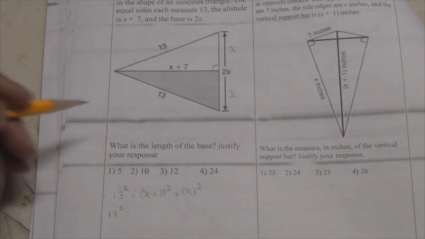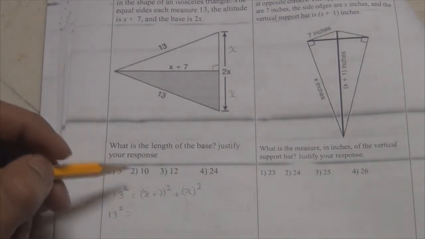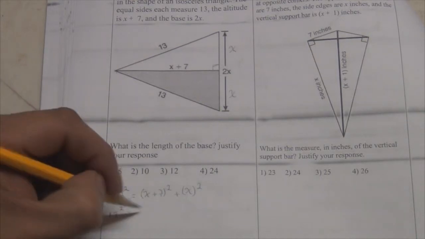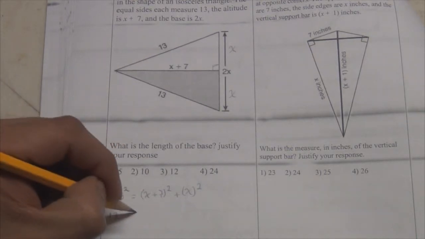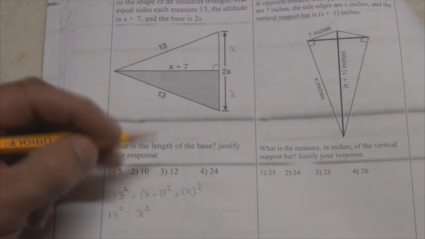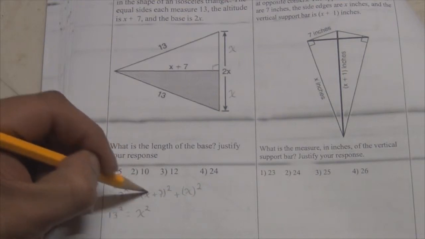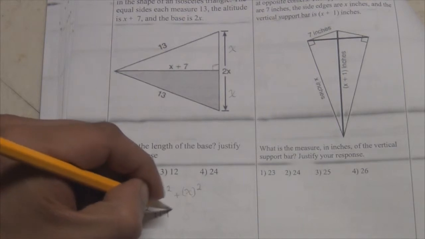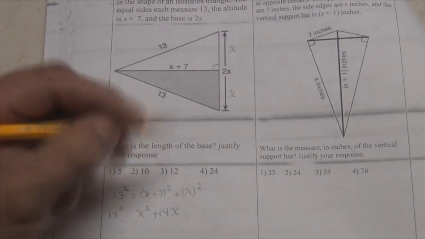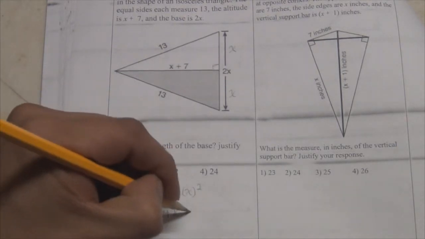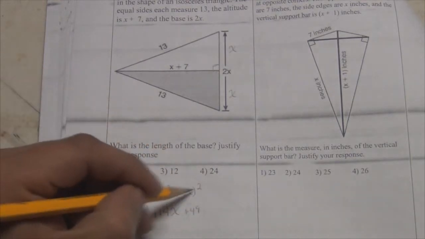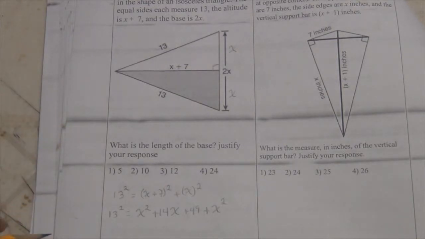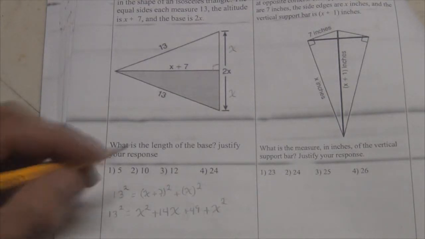But since we already did a lesson, and one of the quizzes had problems on how to square binomials, I know that I square this term, I take these two together and multiply by 2, so 7x times 2 is 14x. And then I square the last term, plus 49. Then plus x squared. Perfect. Now I'm going to add the like terms.